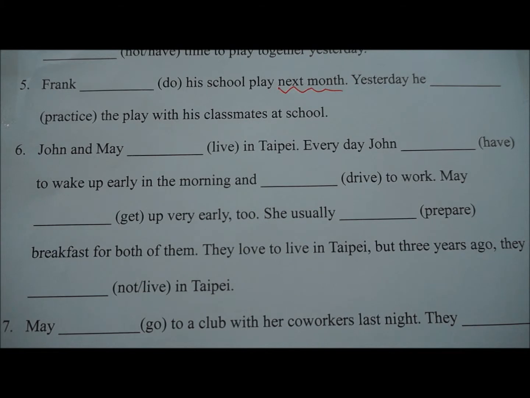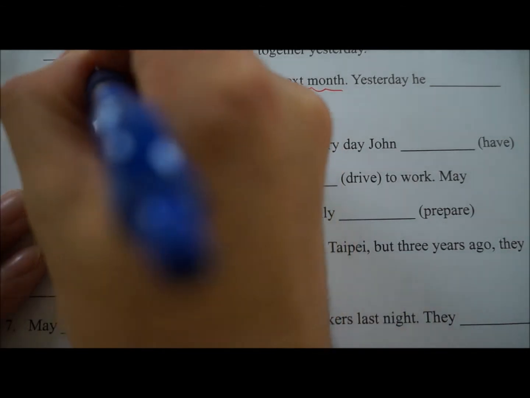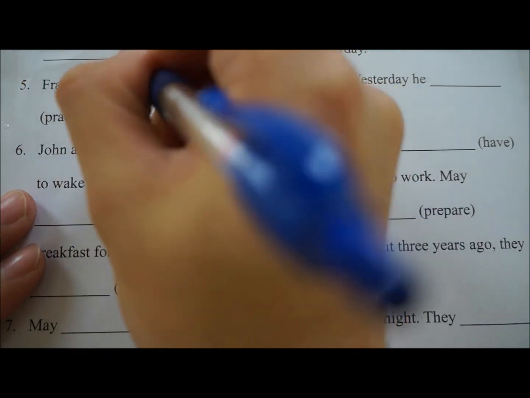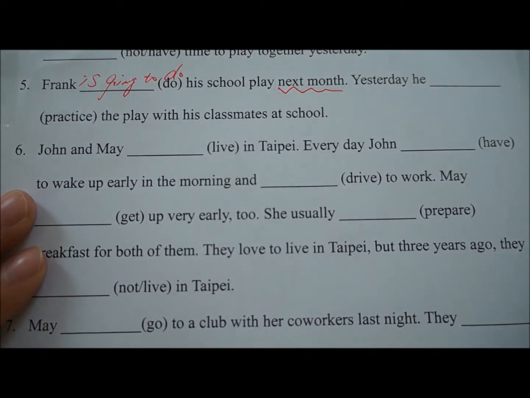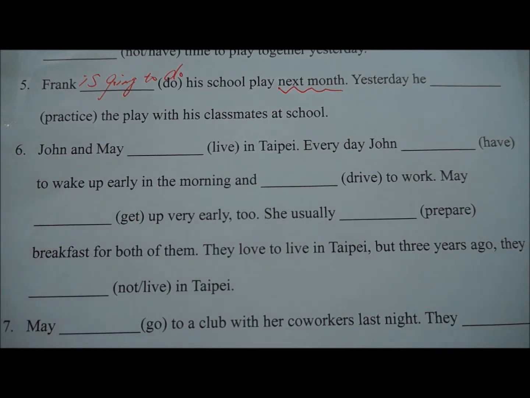The second half says that yesterday he did something with the classmates at school, which means he knows that he is going to do the school play next month. So it's better to use be going to than to use will. So the answer is, Frank is going to do his school play next month. It's better than saying Frank will do his school play next month, because he obviously knows that and obviously he's been practicing it.